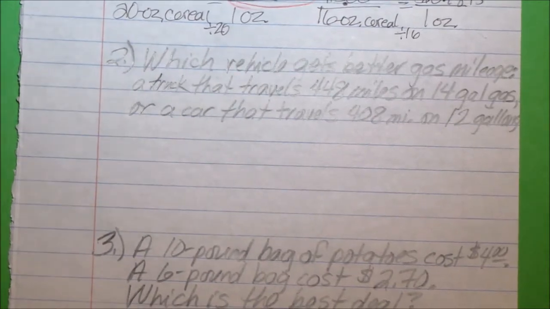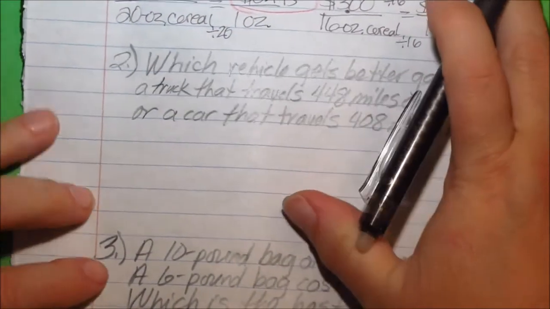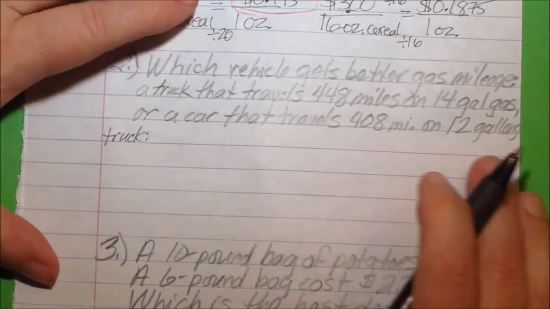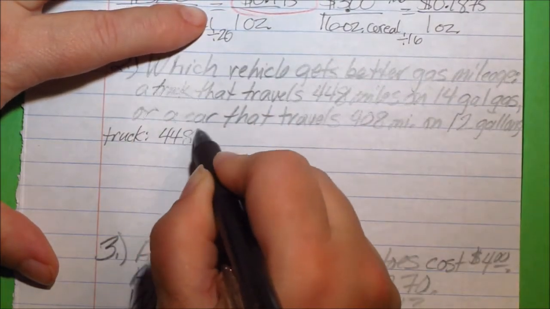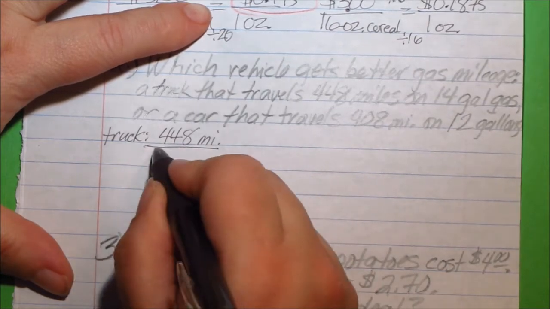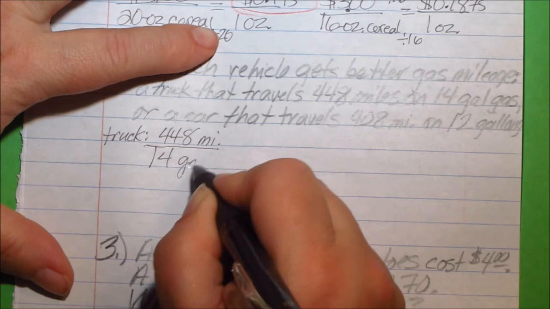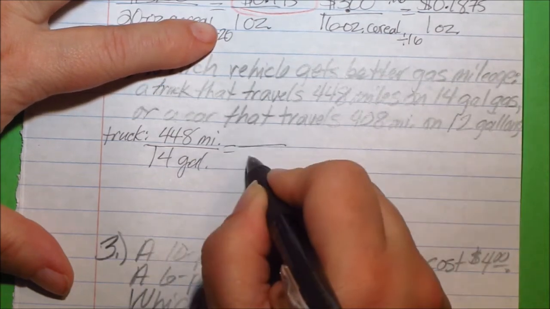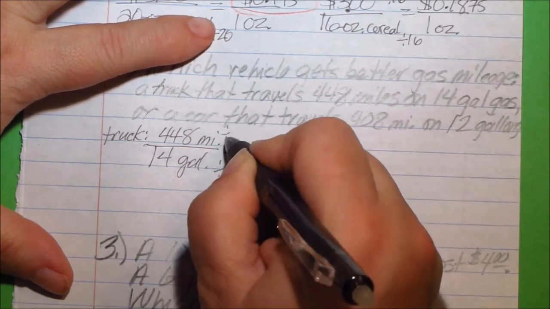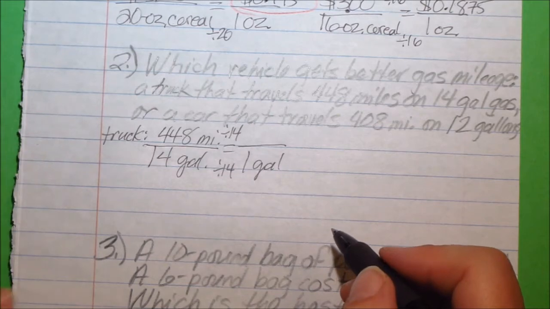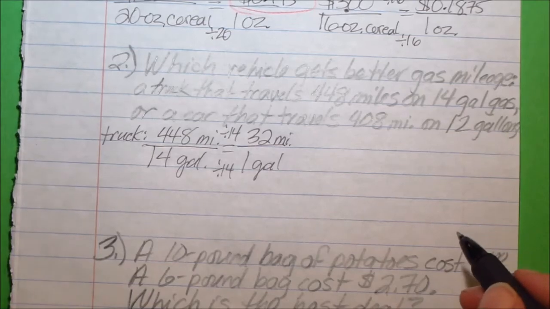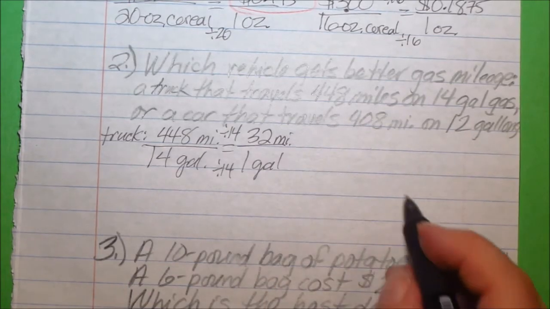Which vehicle gets the better gas mileage? We've got a truck and we've got a car, just like in our notes, all right? So the truck, it is getting 448 miles per 14 gallons. Well, let's figure out how much that is per gallon. So for 1 gallon, I have to divide that by 14, top and bottom. And 448 divided by 14 is 32 miles. So the truck is getting 32 miles per gallon. That's pretty good for a truck.